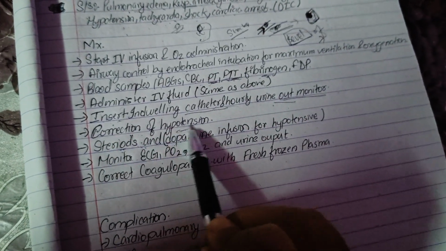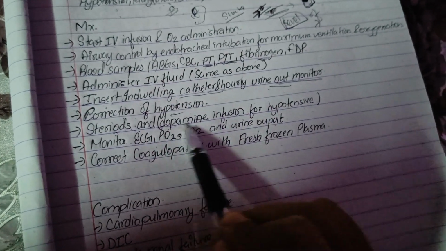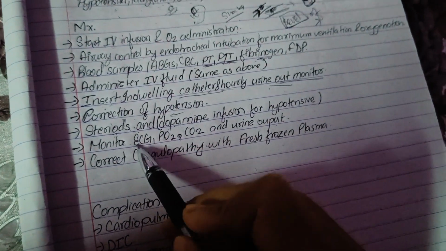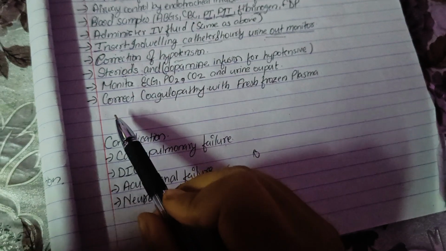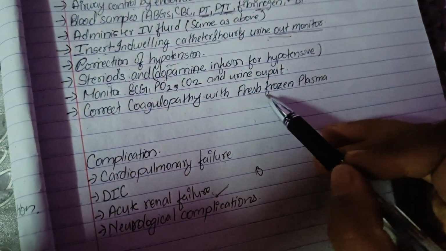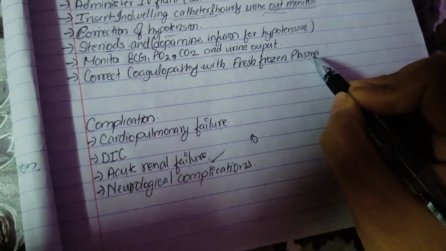We can also correct the hypotension by infusion of dopamine. And we can also monitor the cardiac system, which is ECG and CO2, and urine output as usual. We can also correct the coagulopathy by giving fresh frozen plasma.